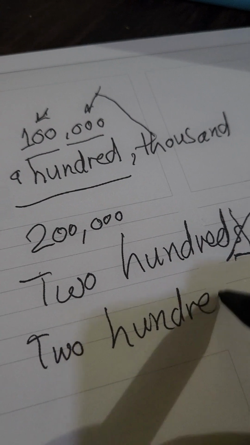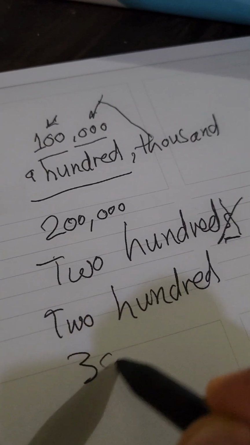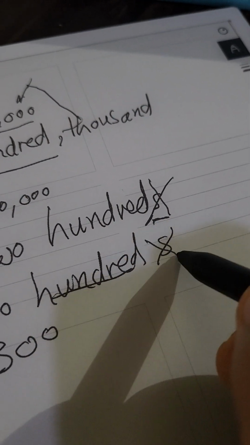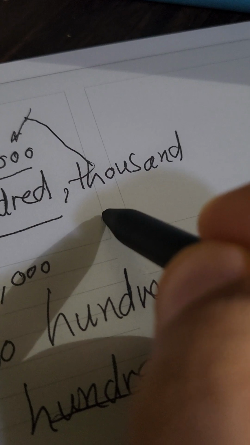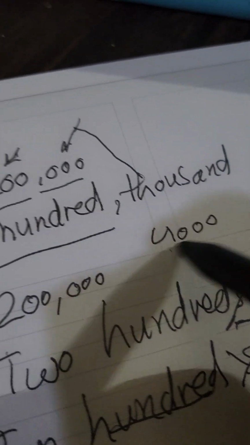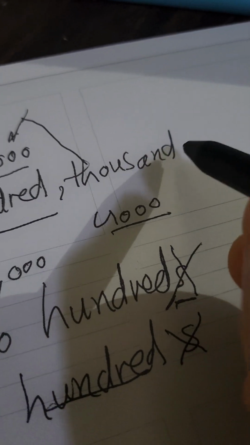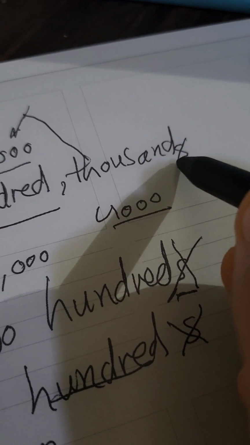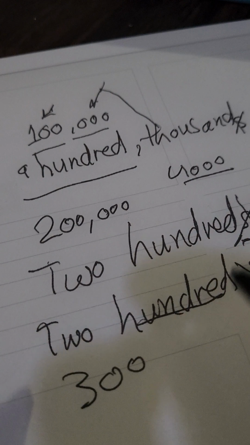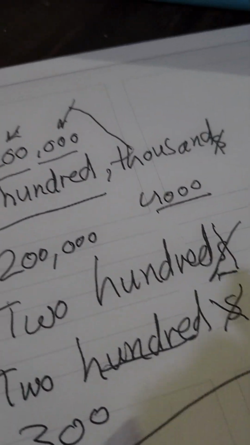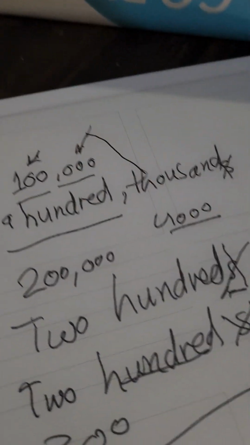It is called 200. 300, the same without S. Without S. So 400. The same for 1,000. If you say 4,000, don't say 4,000s. No, that's wrong. So 4,000, 5,000, and so on. So don't say any plural with the numbers 100, 1,000 and million.